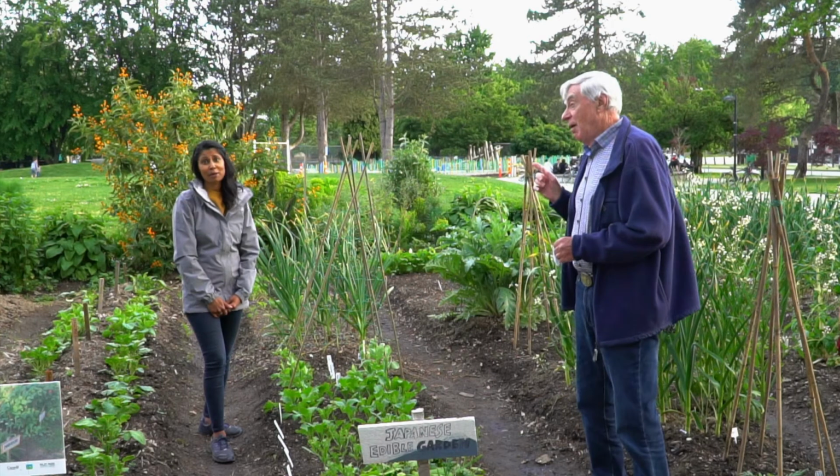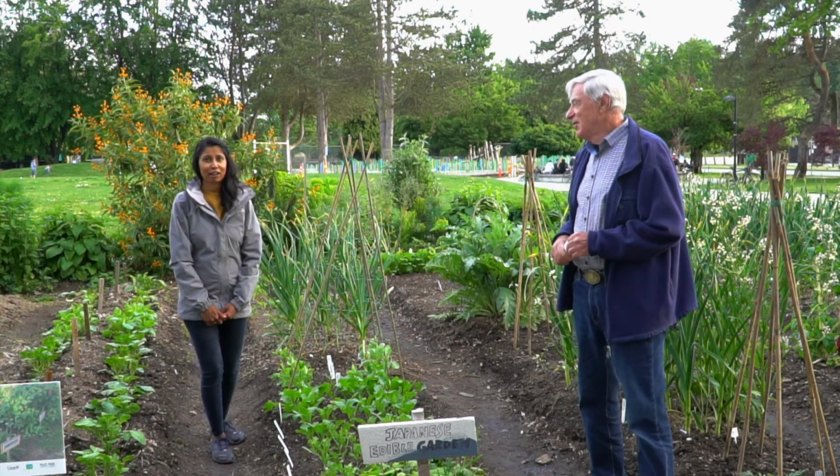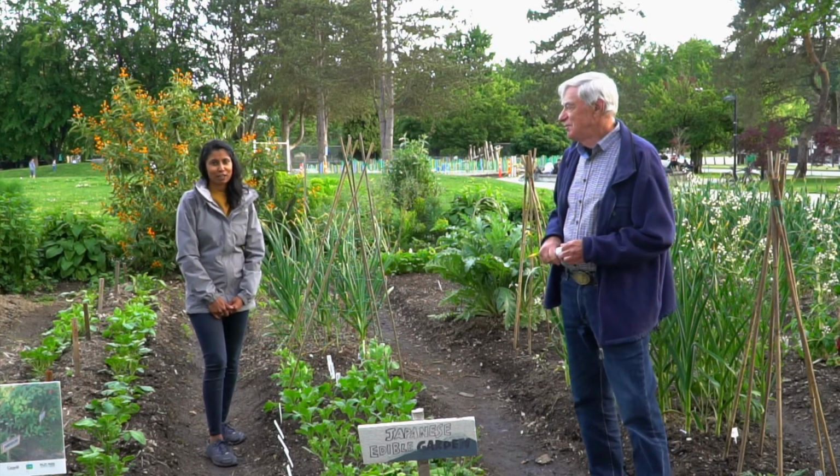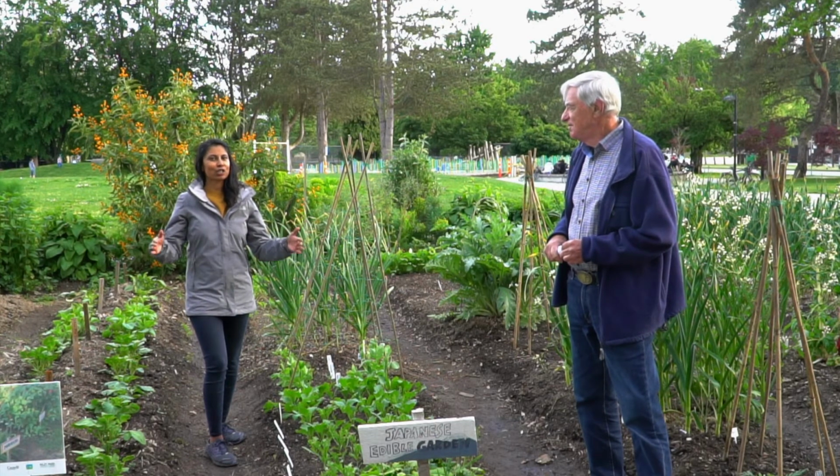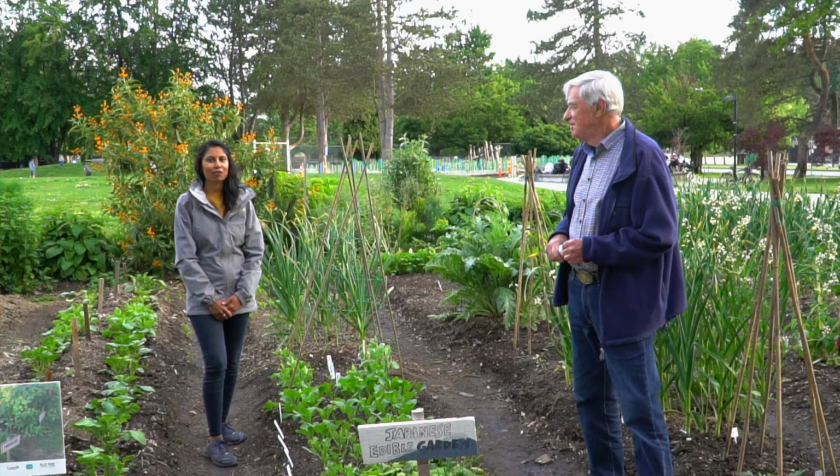And you can also come out and visit us at Riley Park Community Garden. We're located on 30th and Ontario Street. But remember, 2 meters apart, physical distancing to ensure a safe experience for yourself and others.